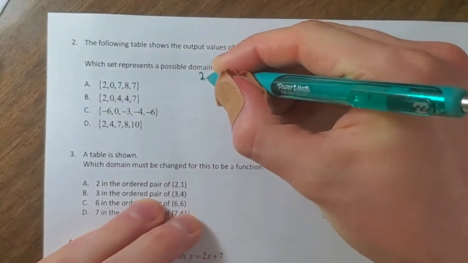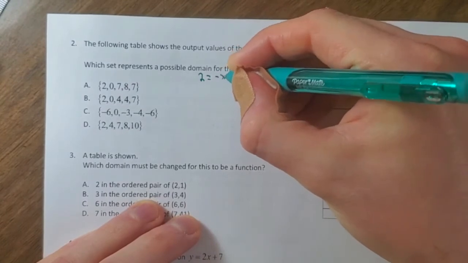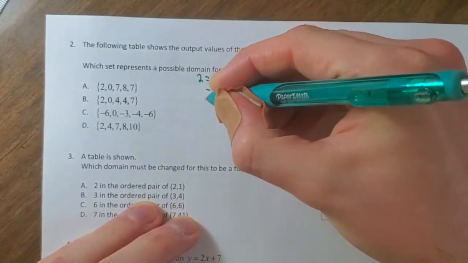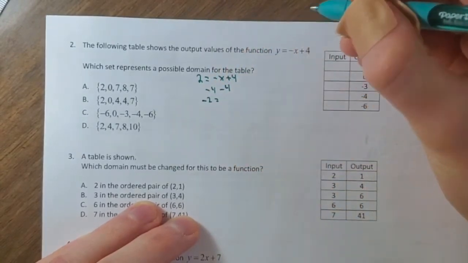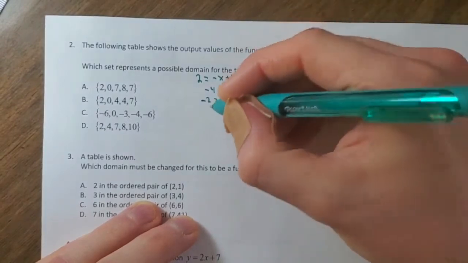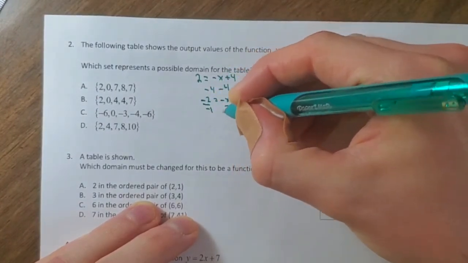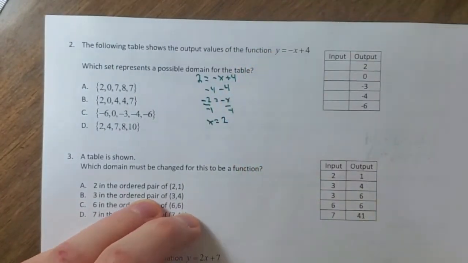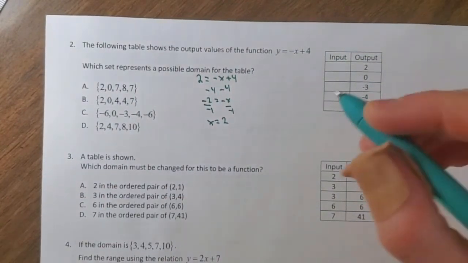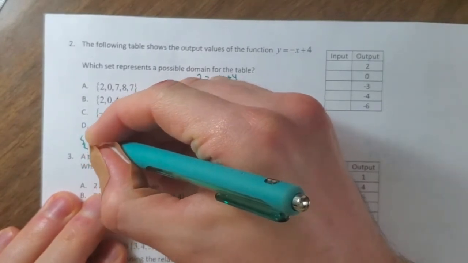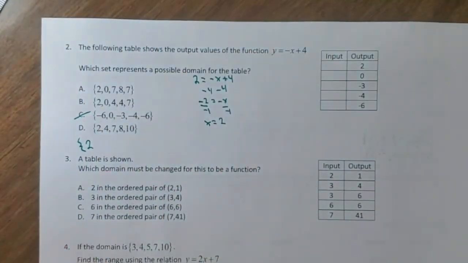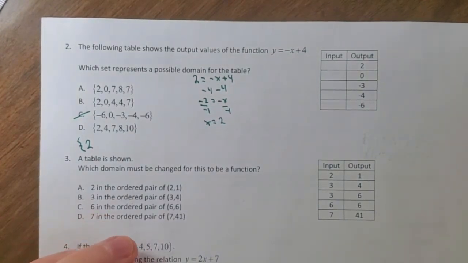So we can start off and say 2 is equal to negative x plus 4. Well, this one's easy. We can subtract 4 from both sides. And then we'll divide by negative 1. And we'll get x is equal to 2. So whenever we have x is equal to 2, we get an output of 2. So that's our first point in our domain, which I'll list down here. So now we know we can get rid of c because 2 is going to come up there at least once. Let's try another one.